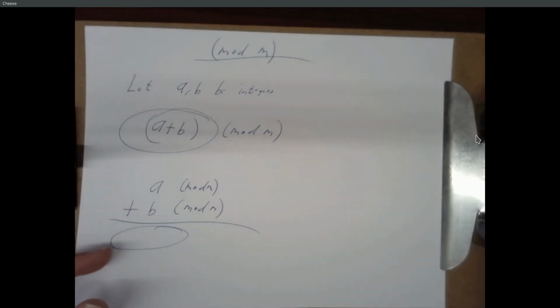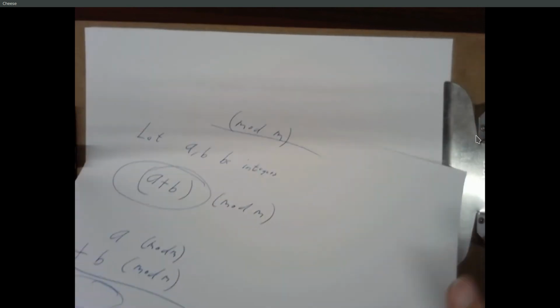Like in cryptography. RSA. Yep, exactly.